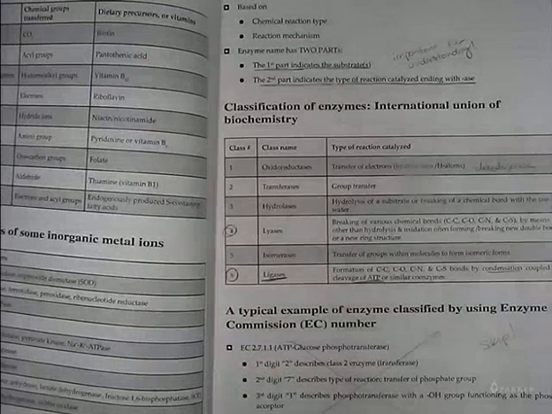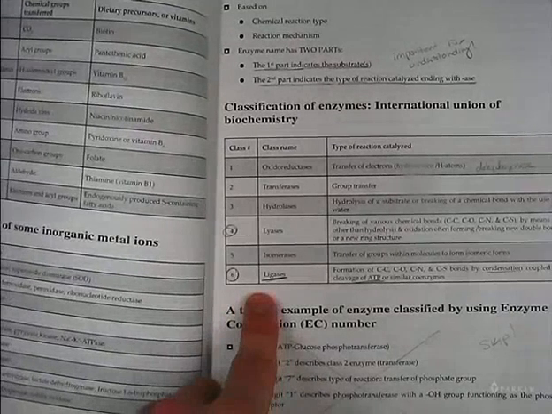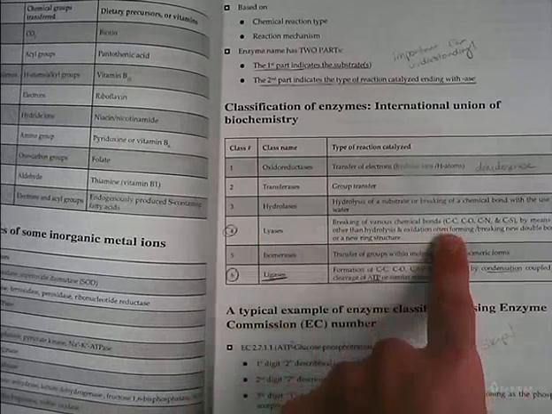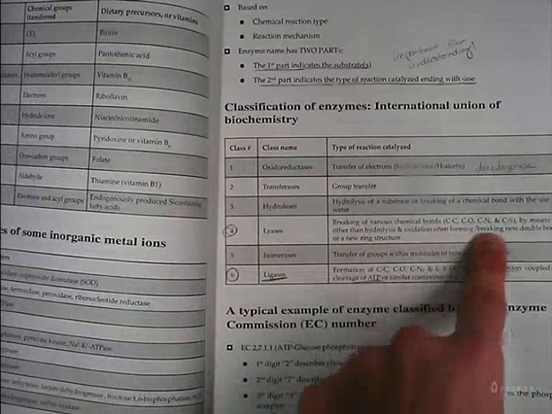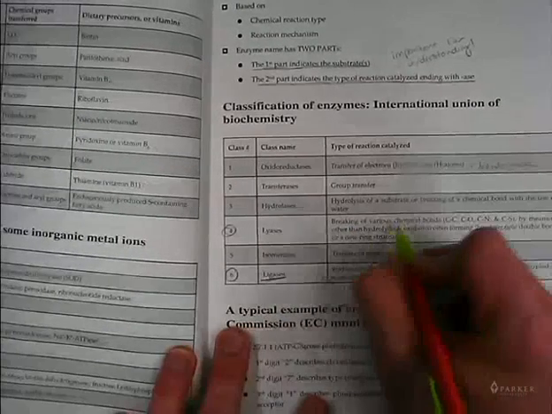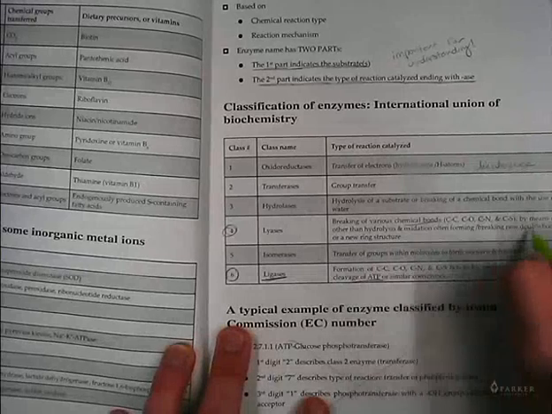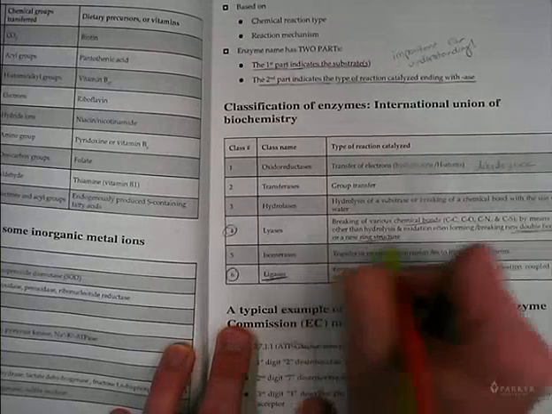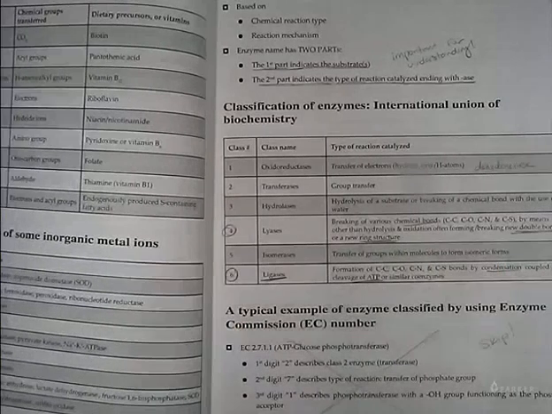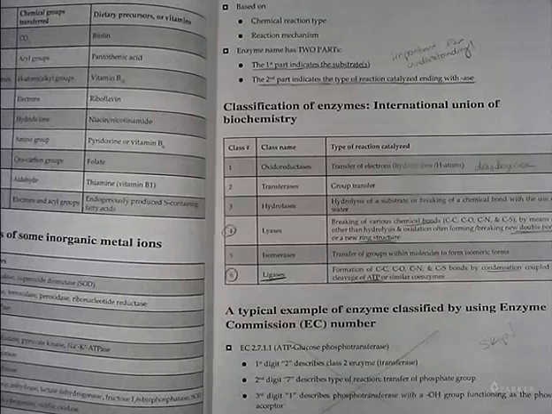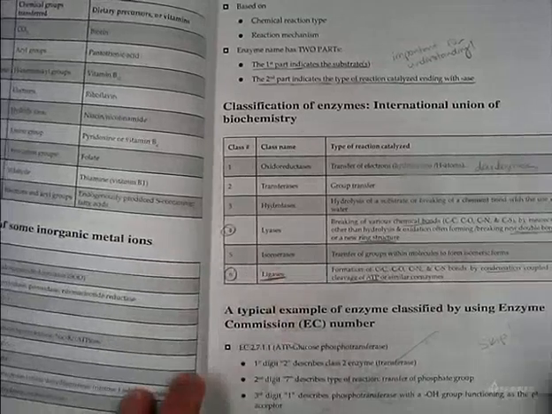On lyases, doesn't it say that it forms or breaks double bonds? Not ligases, lyases. Lyases, the breaking of chemical bonds. But below that. Okay, yeah, mainly it's the breaking of the bonds, breaking of carbon bonds, but also if you want to say the formation of double bonds or ring structures, you could. Liars break. Yeah. Liars will break your heart. Yeah. I like that.